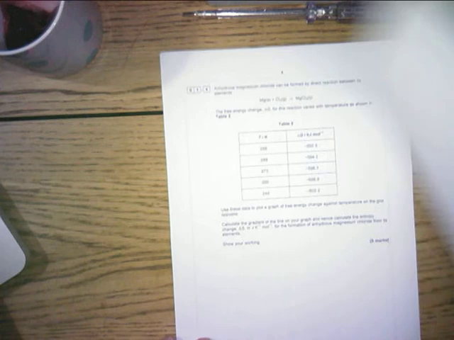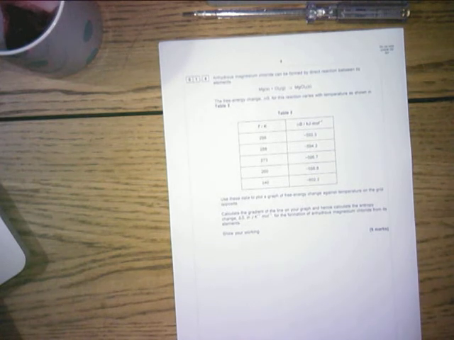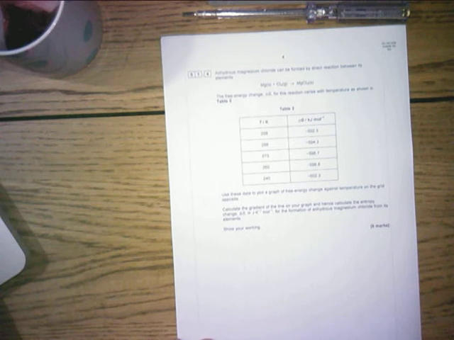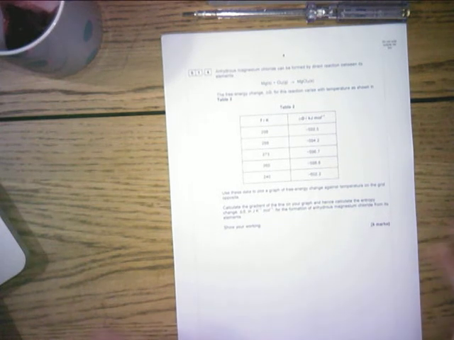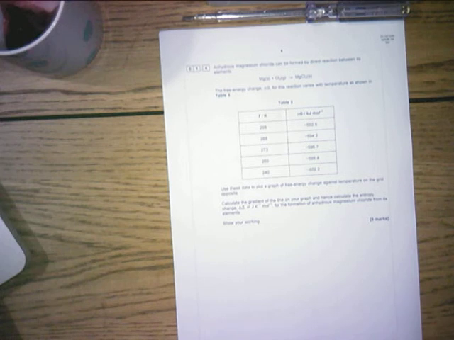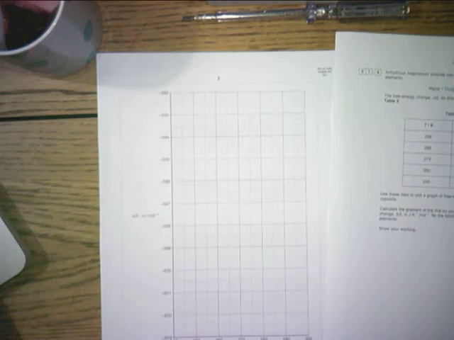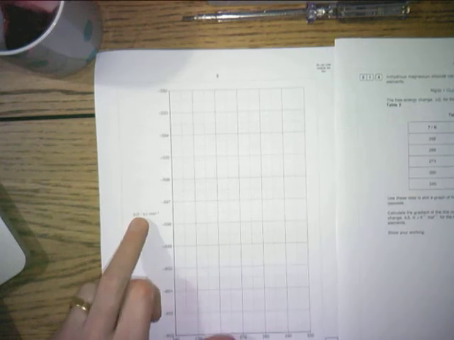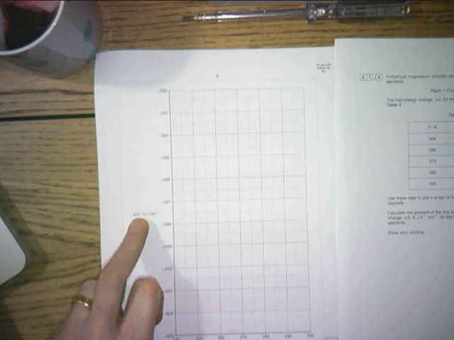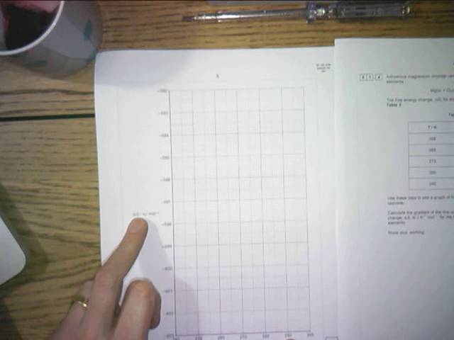Part 4 is another Gibbs free energy change. So you won't get 2 in the same paper. This came from paper 3 last year, so it's a mashup because I had to take some stuff out that we haven't done. So you wouldn't normally get 2 things like this. You're asked to plot a graph of how the free energy change varies against temperature.